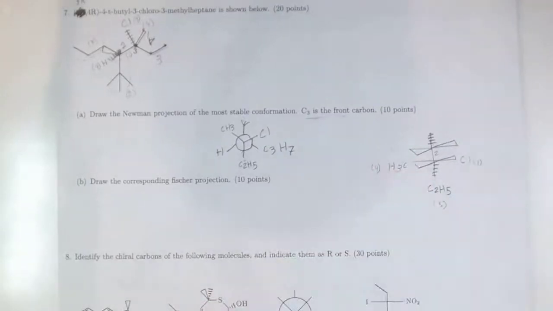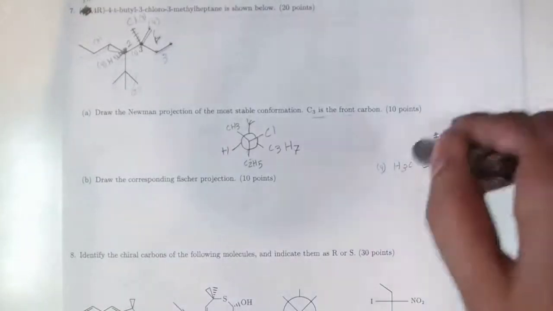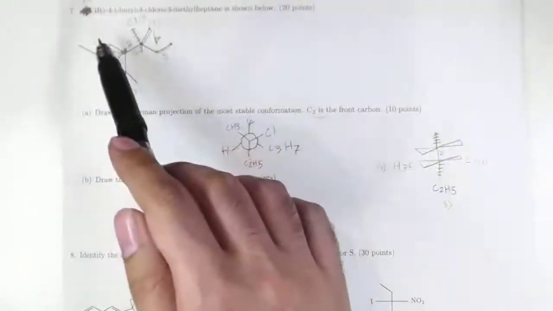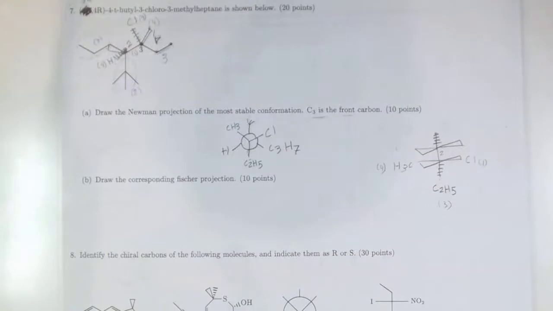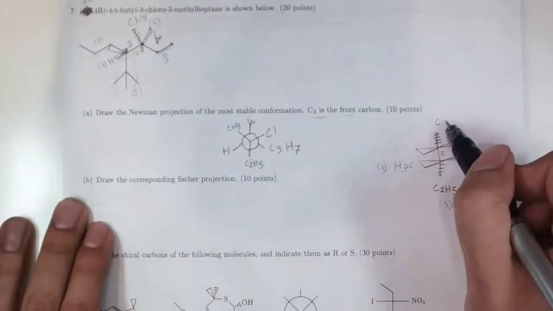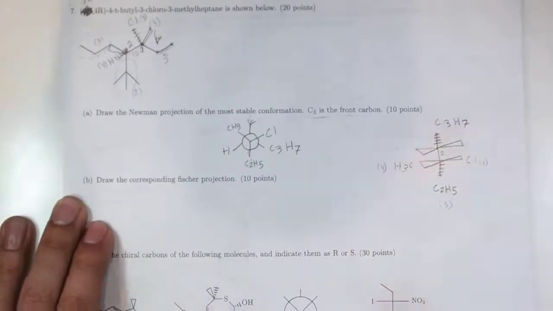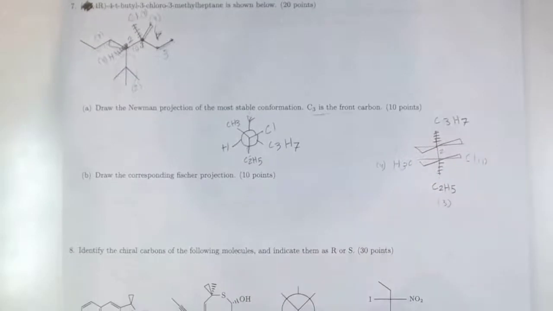But since the least prioritized group is coming towards me, I can make this the opposite. So in reality, this is actually R. So I'm obeying the rule that is given to me. Okay? So this is correct. This is good so far. But what about the second carbon? So I have C3H7. Now what about the chirality here?